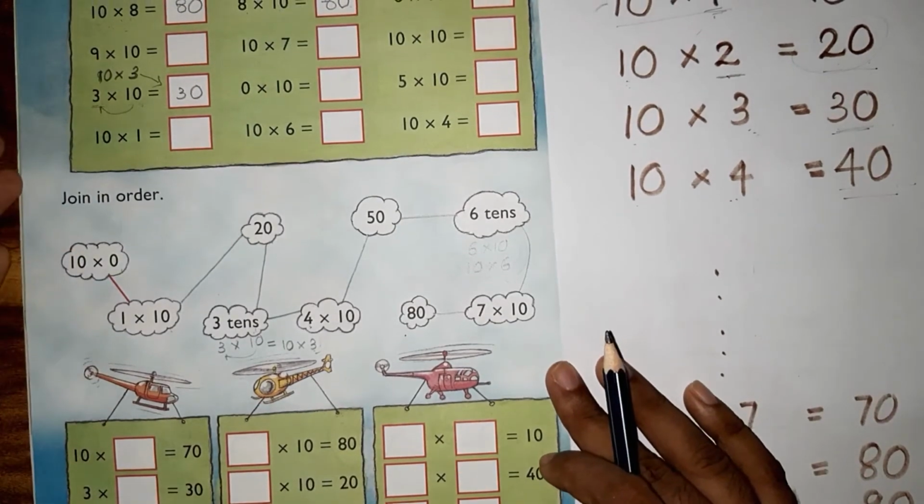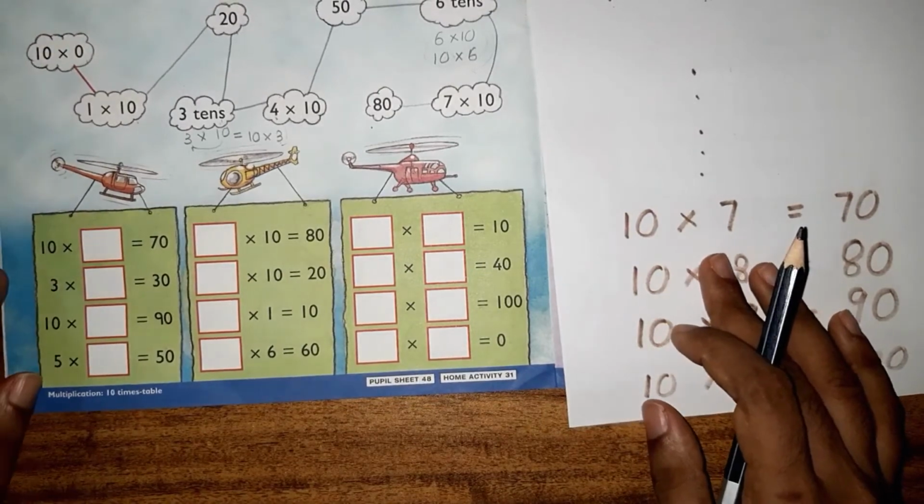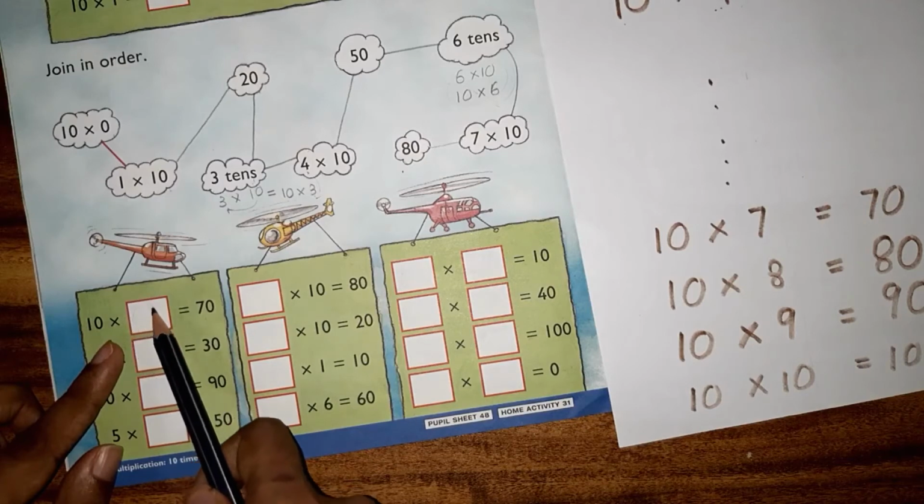All right. Now the last activity for today, it's very easy. Look at the answer and think about this invisible number.